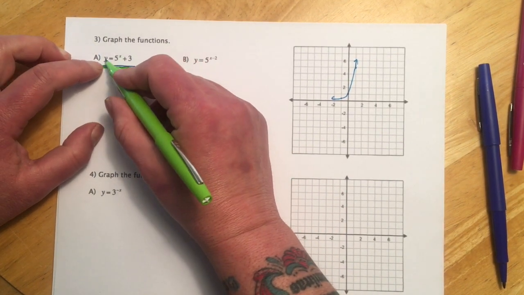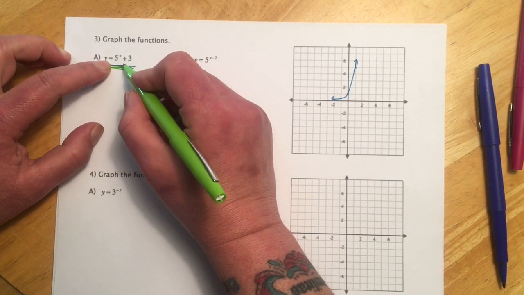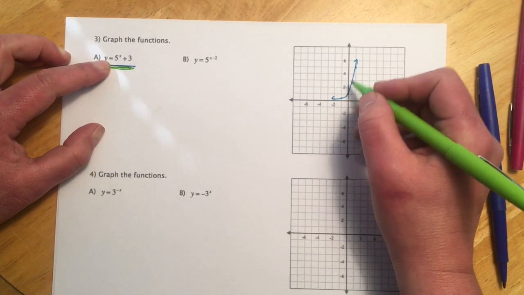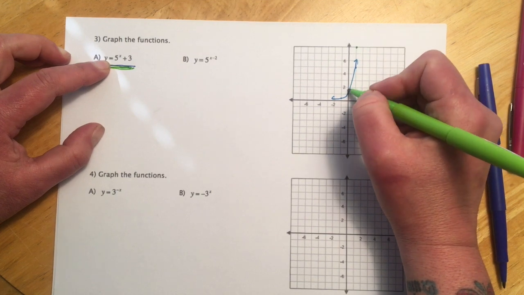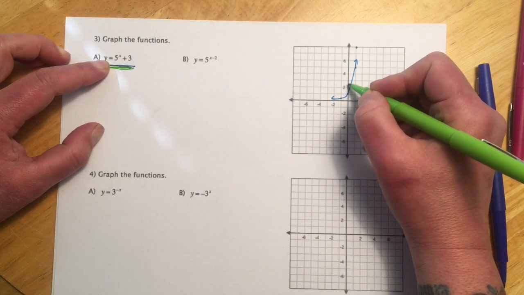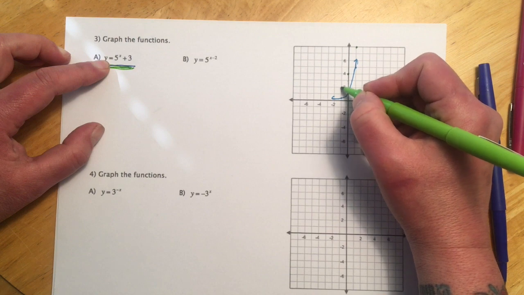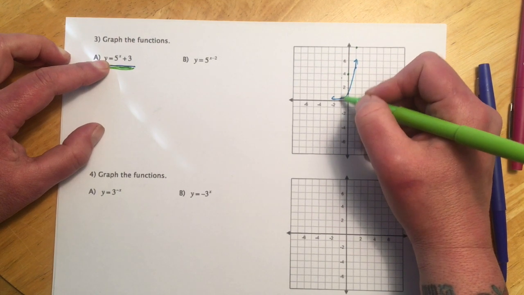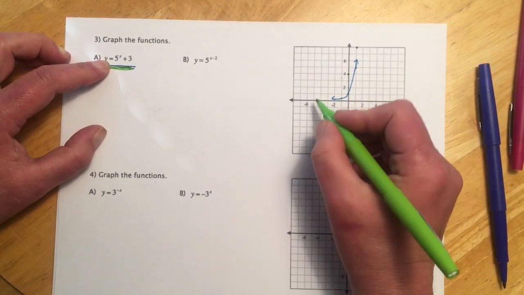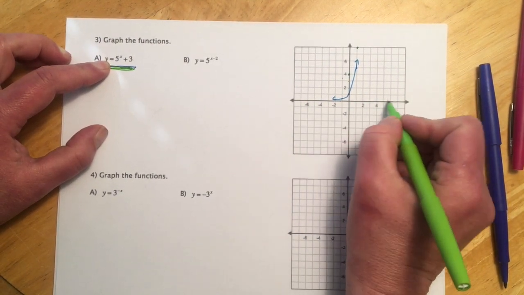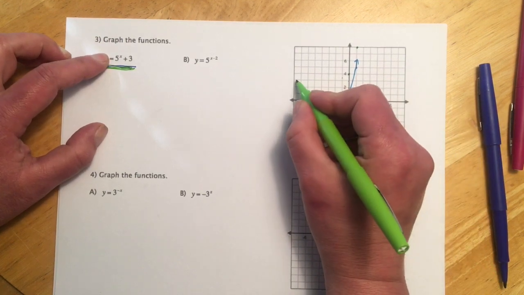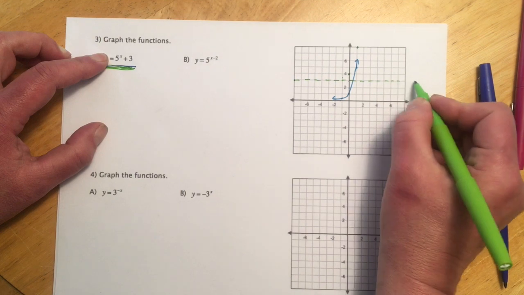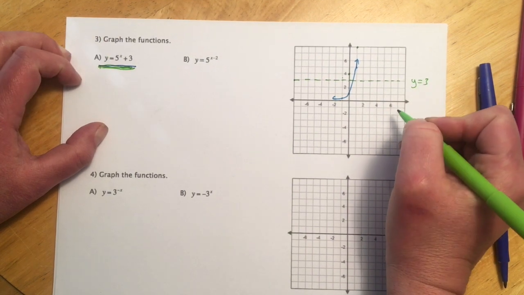So for this one, we've got y equals 5 to the x, and then a +3 tacked on the end. So what that's going to do is take this parent function and just move all these points up 3 units. So 1, 2, 3, and 1, 2, 3. The fraction one's a little bit hard to count the boxes. That tends to be where people make an error. So if you remember, for the blue one, we had a horizontal asymptote right here at 0. If this shifts up 3, then we're going to have a horizontal asymptote at y equals 3.